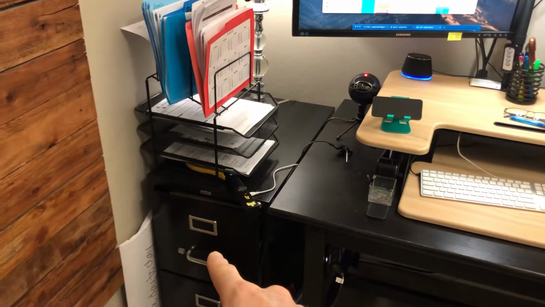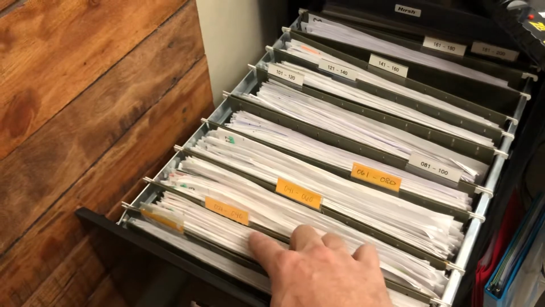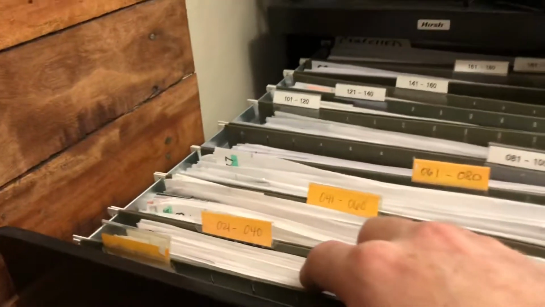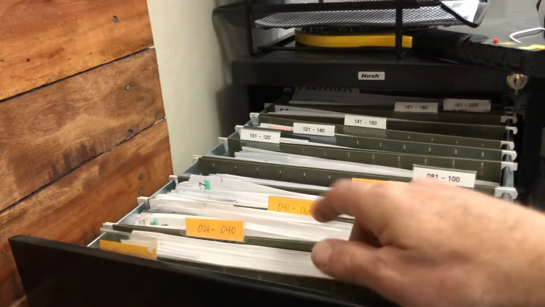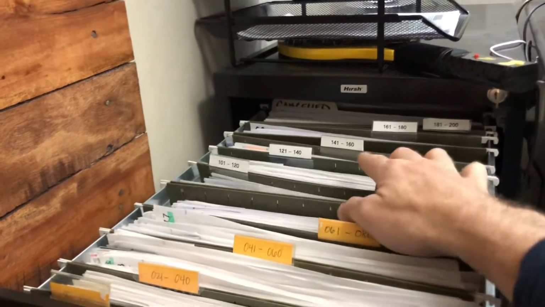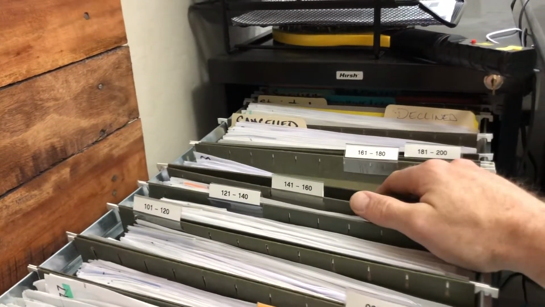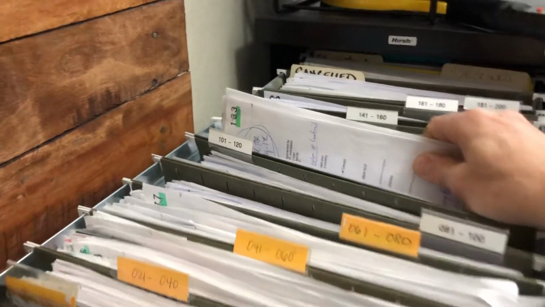I file my clients down in here. A very simple filing system by number. When a lead comes in, it comes in during a particular week. So week 1 in business was 001. These are my earliest clients. It's all chronological. I'm now on week 179, so this is where my latest ones are going. And if I ever need to find an old client, I just pull them out and they're numbered.